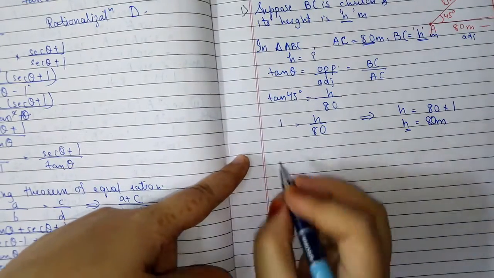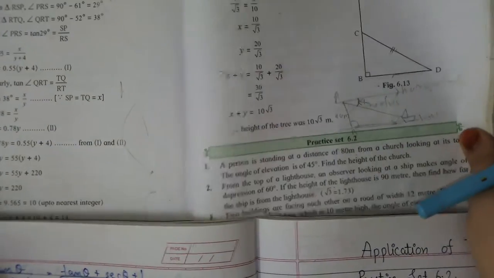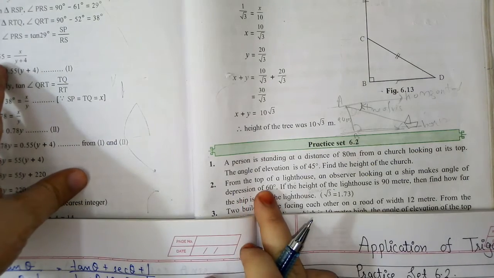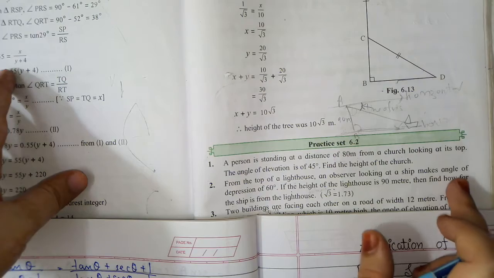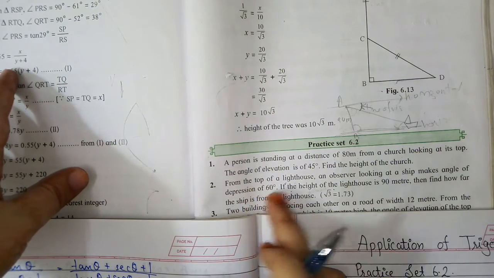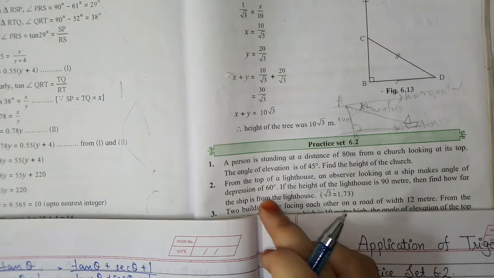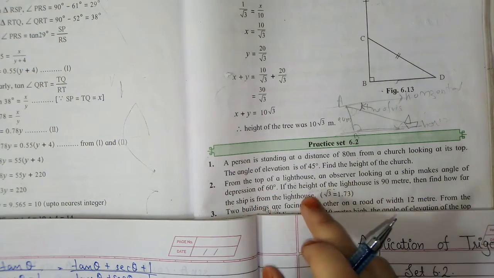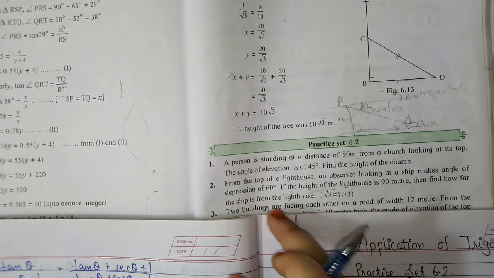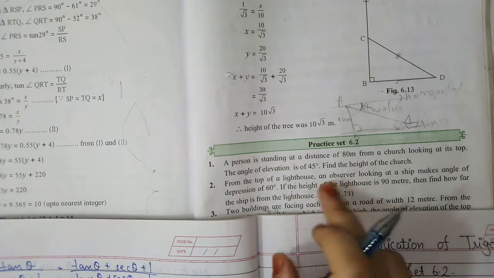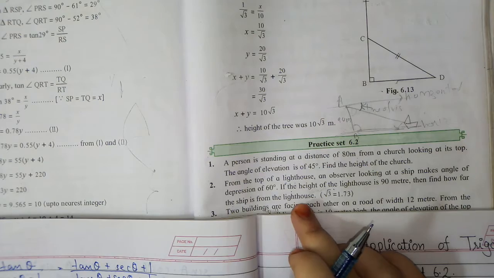Alright, now let's solve question number 2. Okay, now student, question number 2 is, from the top of a lighthouse, an observer looking at a ship makes an angle of depression of 60 degree. Now here in first we have angle of elevation and in second angle of depression is given of 60 degree. Okay, and if the height of the lighthouse is 90 meter, then find how far the ship is from the lighthouse, and here root 3 value is given.